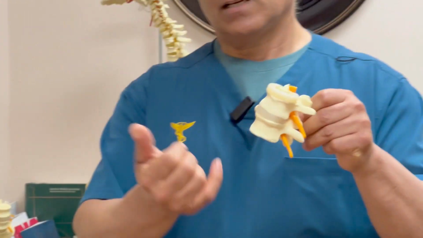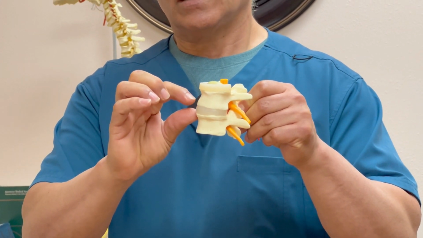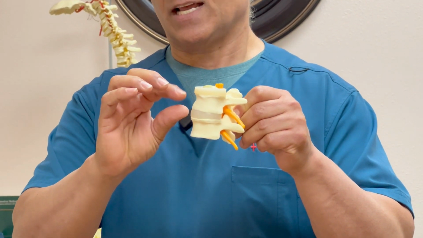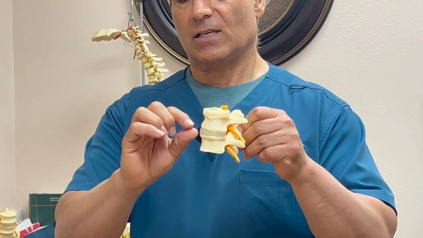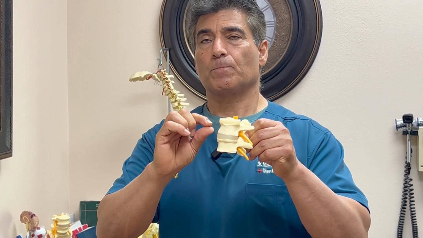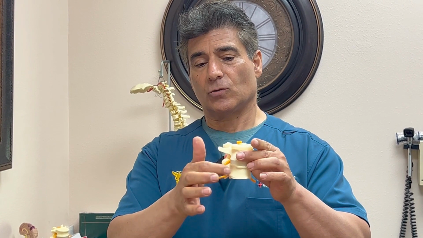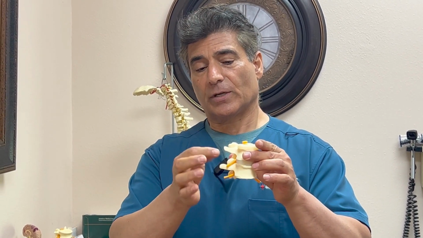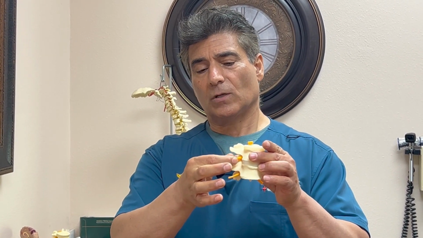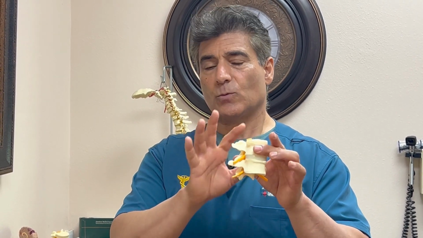As you can see, disc height is normal, meaning that it is hydrated, it is gelatinous, it has the cushion, it's healthy. Your body uses it like a shock absorber, and also uses it to separate the two bones, the vertebrae, away from each other, and that allows that little hole where the spinal nerve comes out. So that's what a normal disc is supposed to look like.